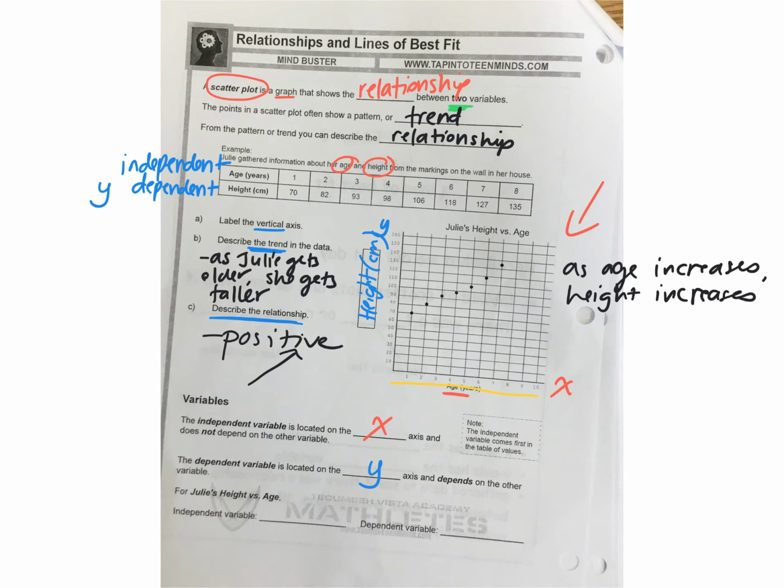I would not start at 0, 0. If I draw a line like this, that's not even close to my points, right? That does not represent the data. So we want to draw a line as close to all the points as possible, so I'll probably start here and draw it like that using a ruler. If you don't use a ruler, it's incorrect. You have to use a ruler.